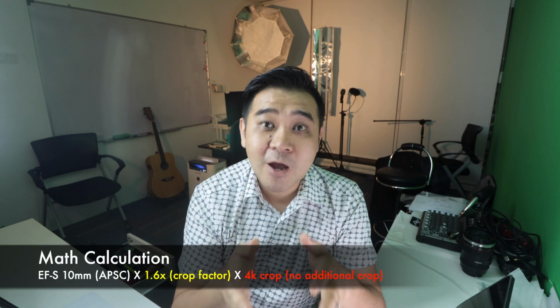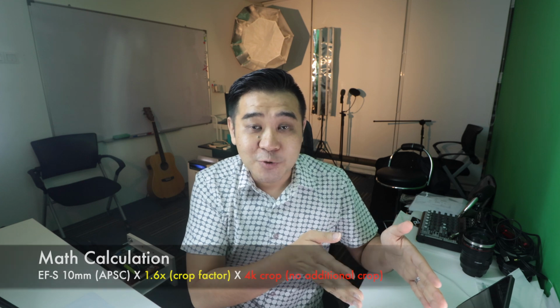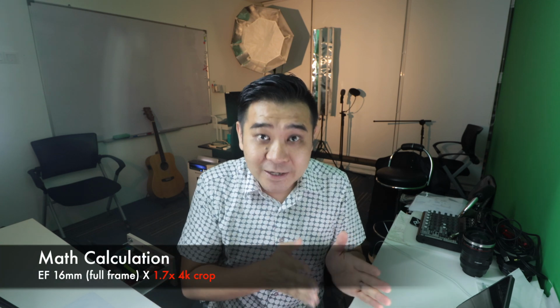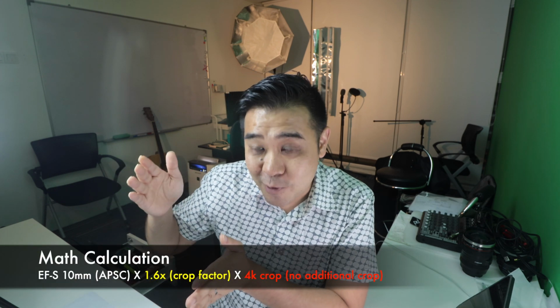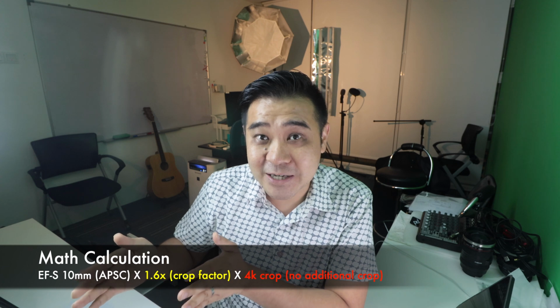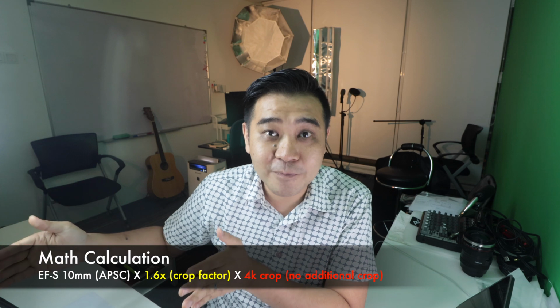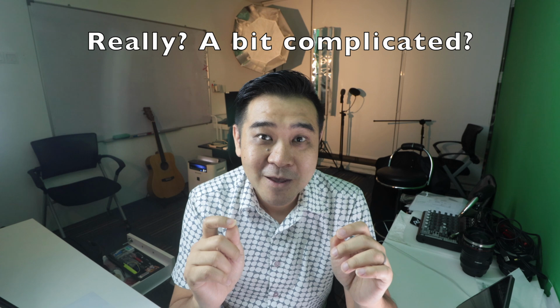Let me repeat that. On the EF lens, you have a 16mm times 1.7 times 4K crop, but on the EF-S lens at 10mm times 1.6, equivalent to 16mm, there is no longer a further 1.7 times crop for 4K video. I know this seems a bit complicated, but I can tell you an EF-S lens on the Canon EOS R is amazing for 4K video.